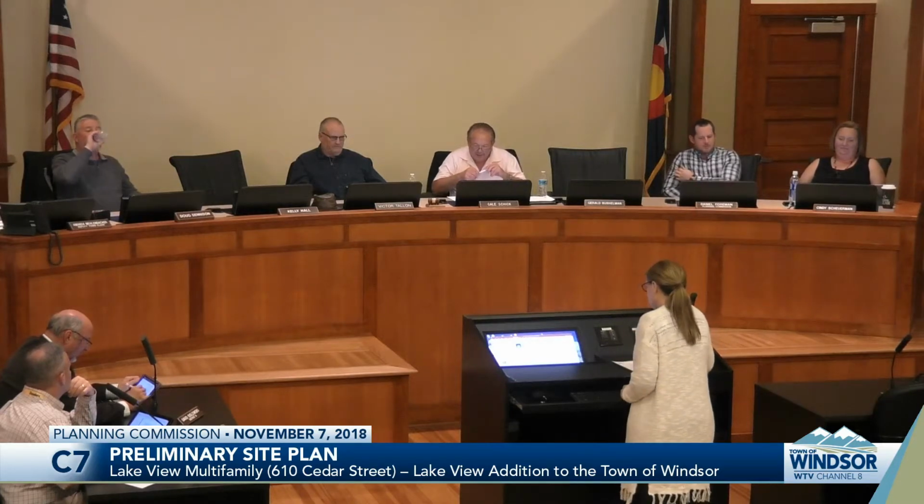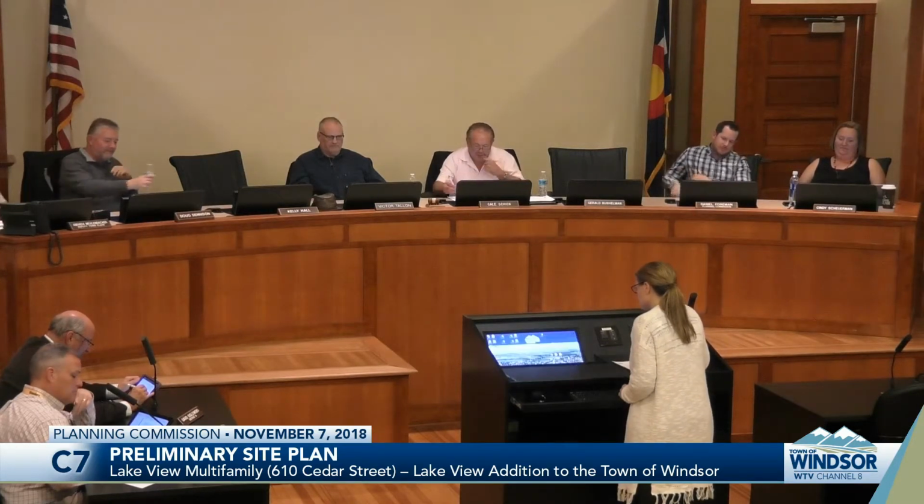Moving to the next agenda item, which is a preliminary site plan, Lakeview multifamily, 610 Cedar Street. Carla.